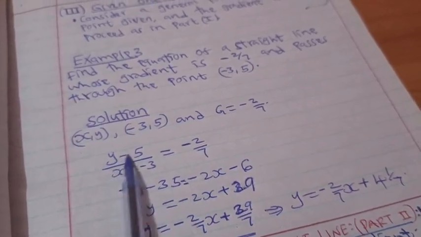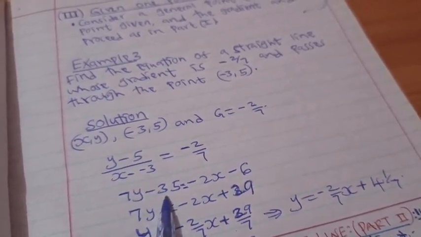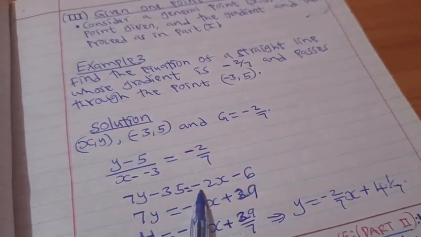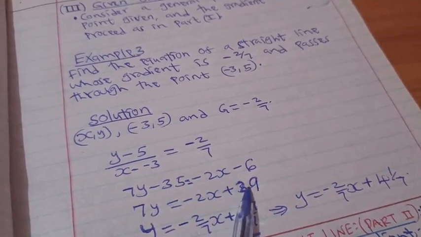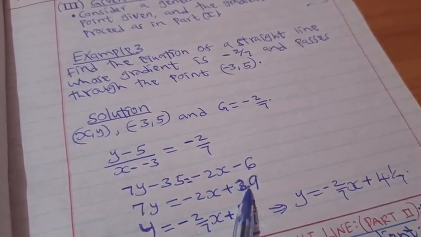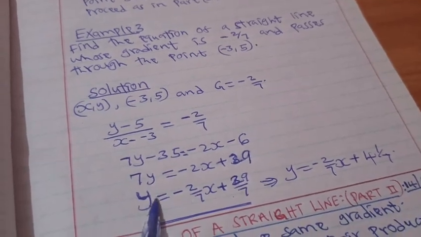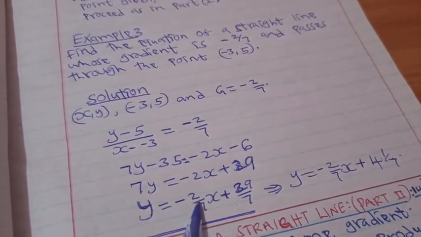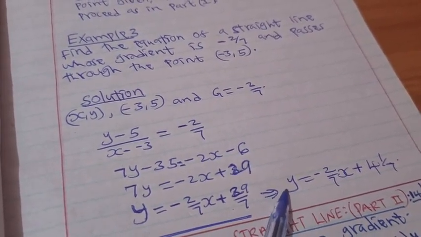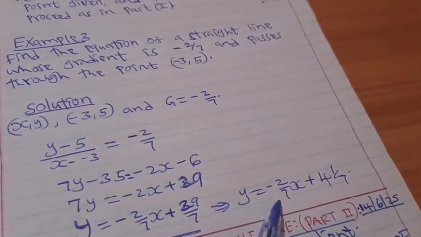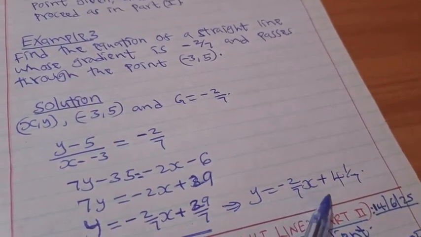Cross multiplying gives us 7y minus 35 equals negative 2x minus 6. This 35 crosses the equal sign and becomes plus 35 minus 6, which gives us 29. Then we divide through by 7, we get y equals negative 2 over 7 x plus 29 over 7, which simplifies to y equals negative 2 over 7 x plus 4 and 1 over 7.